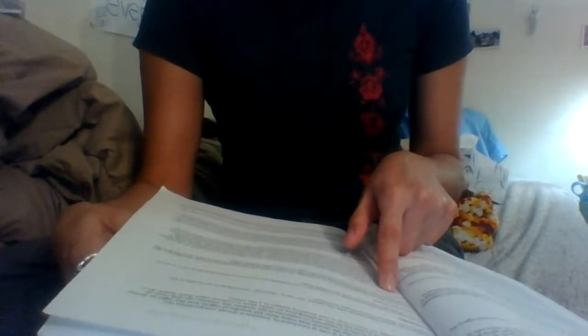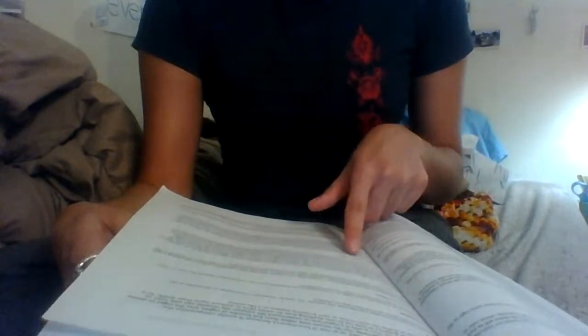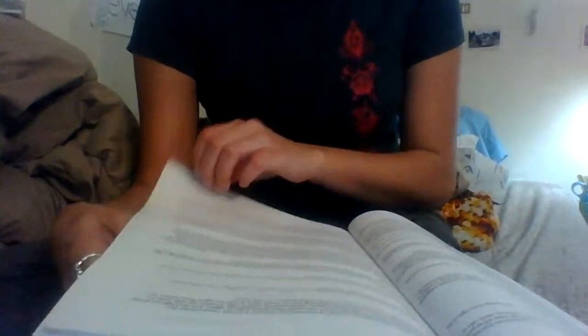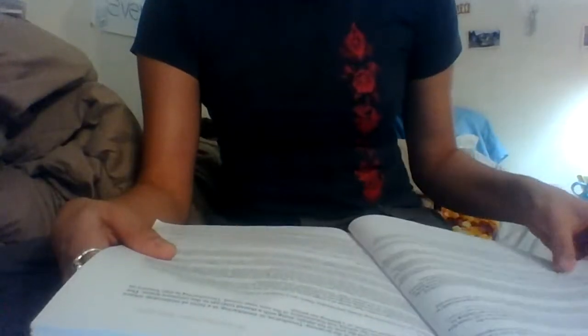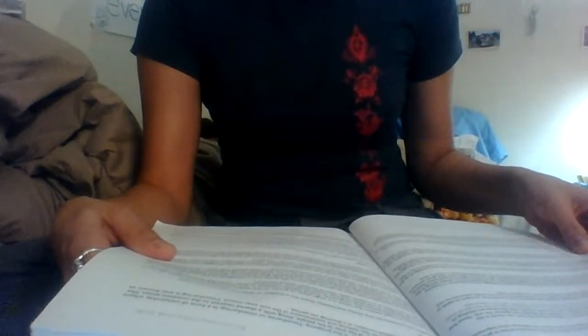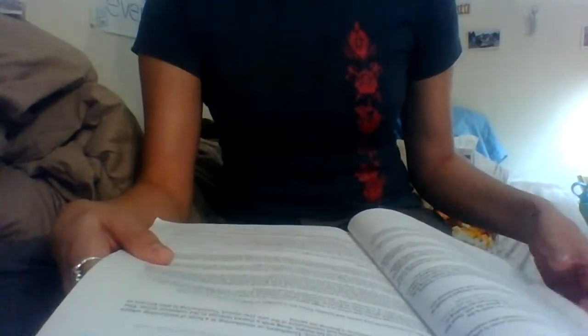Tenancy in common is co-ownership. Joint tenancy, co-ownership. Tenancy by the entirety is co-ownership. Condominiums is co-ownership. Cooperatives is co-ownership. Trusts are co-ownership, and timeshares co-ownership.